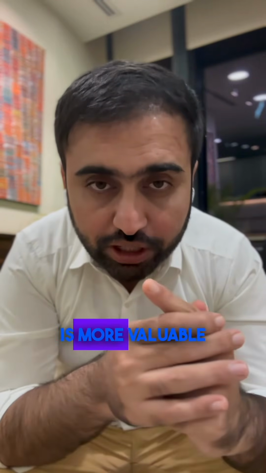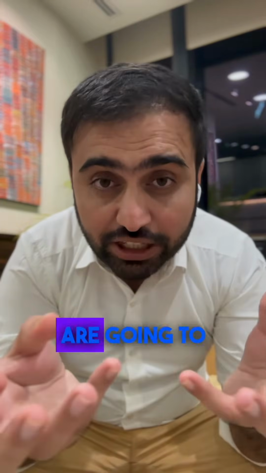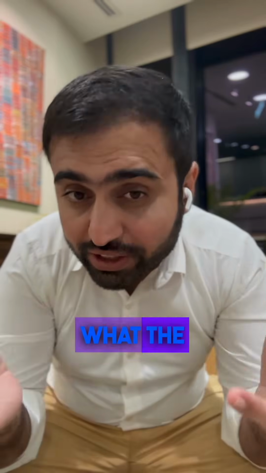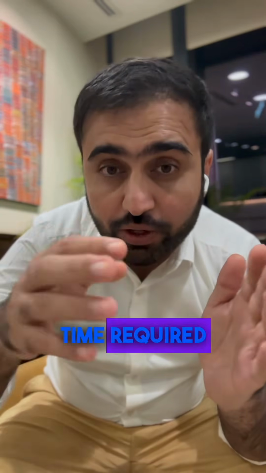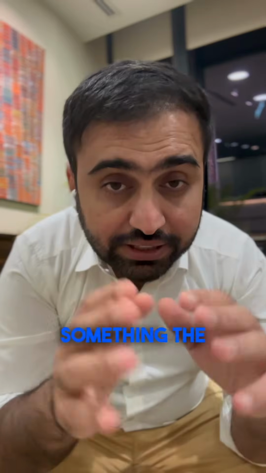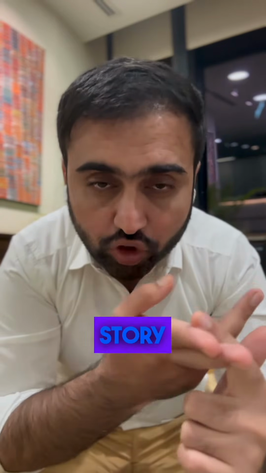Then 3 roles: product owner, the person who defines the value of the product, which thing is more valuable. Team member, who will decide how things are going to be completed, when you should complete it, the velocity. Velocity is the number of story points you complete in a sprint, and story point is the effort required to complete something. The team will decide the velocity and story points.